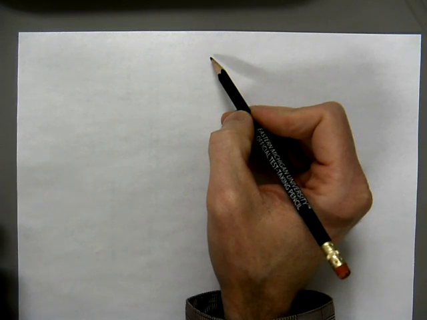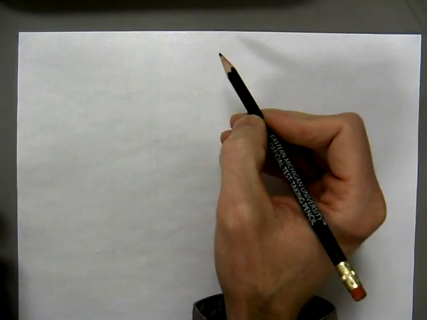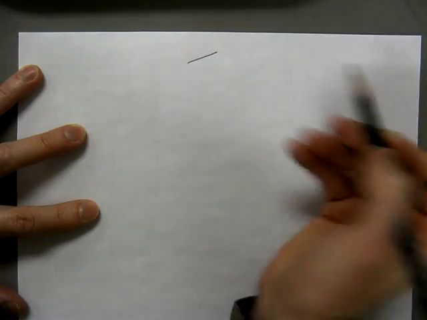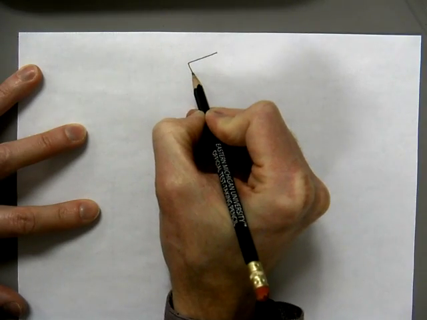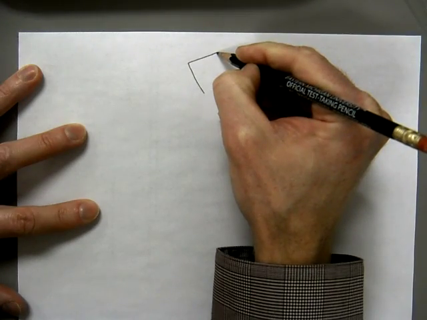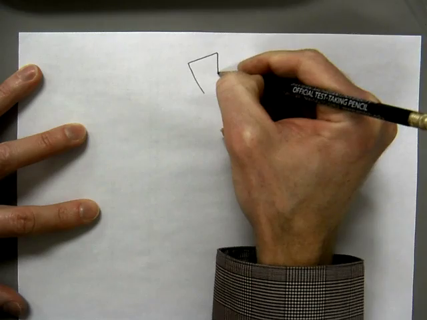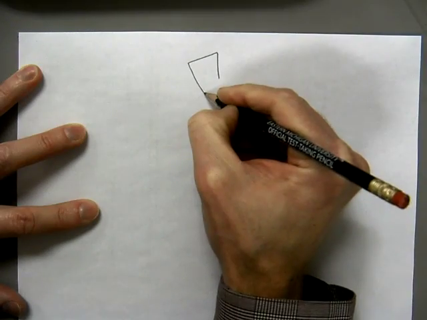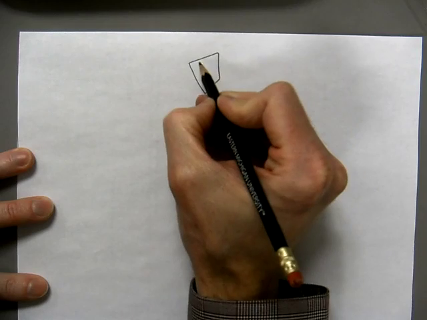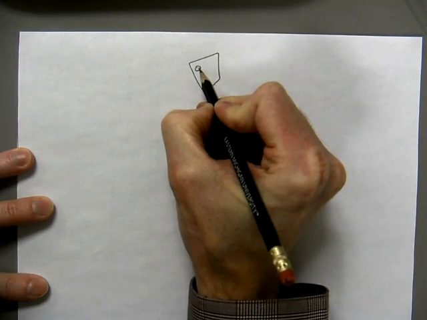Now remember, we're going to try to make this not a special quadrilateral. We want to try to make it have all the sides different from each other. Nothing special about this quadrilateral. We don't want any sides parallel to each other. We don't want any opposite sides or angles congruent. So this is going to be a quad.